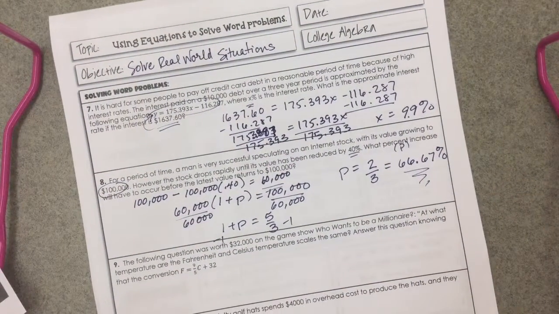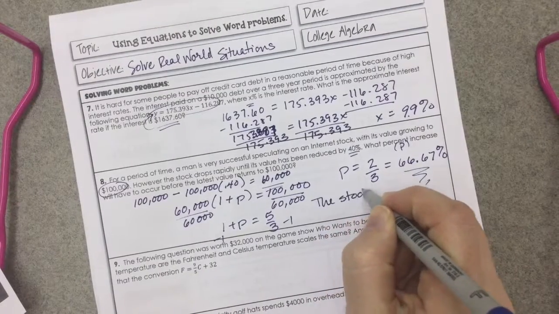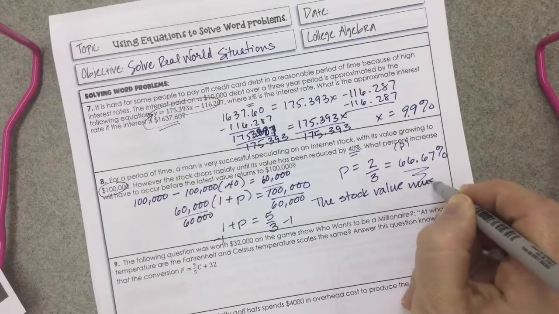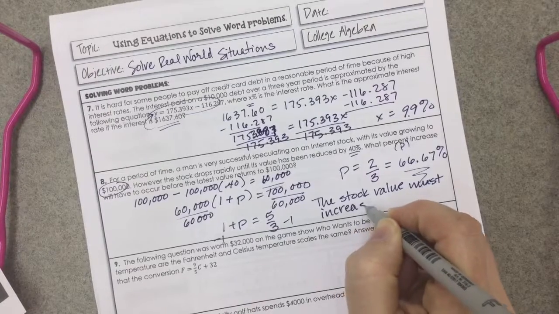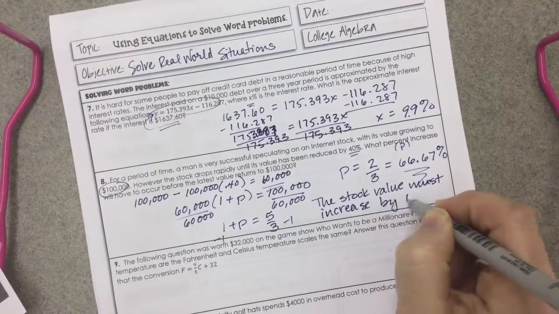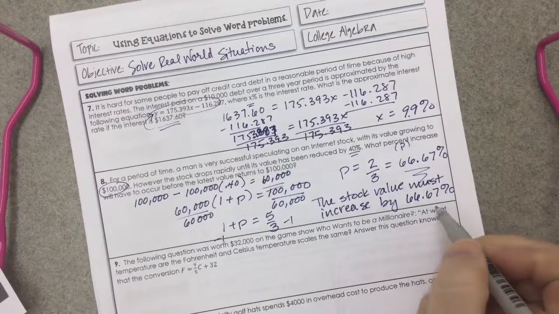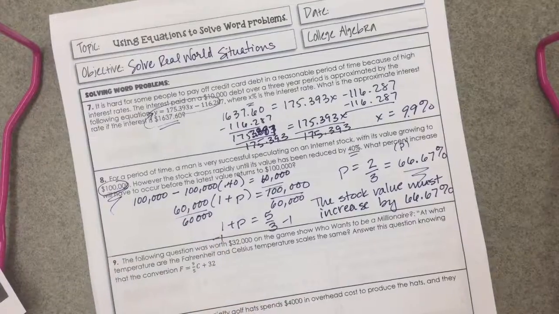So the stock value must increase by 66.67% in order to return the investment to a value of $100,000.